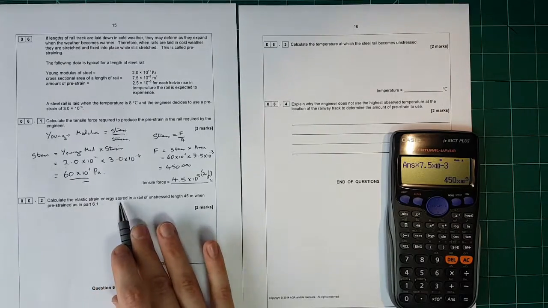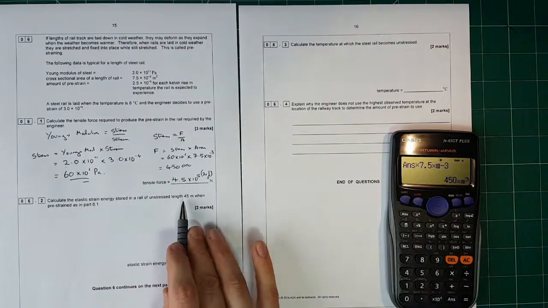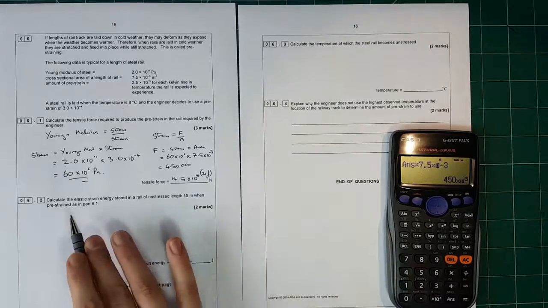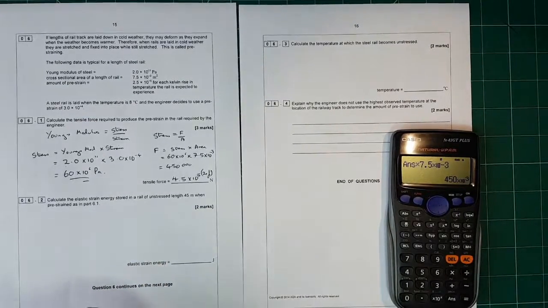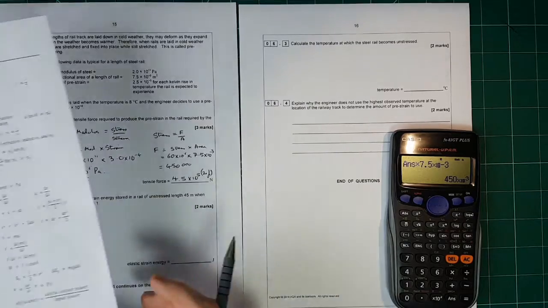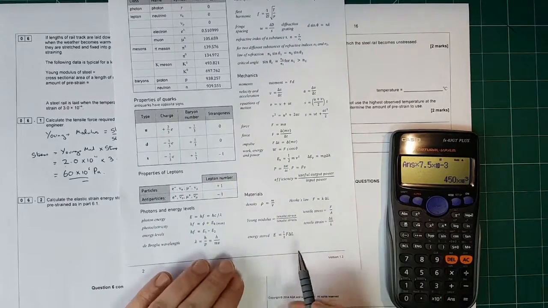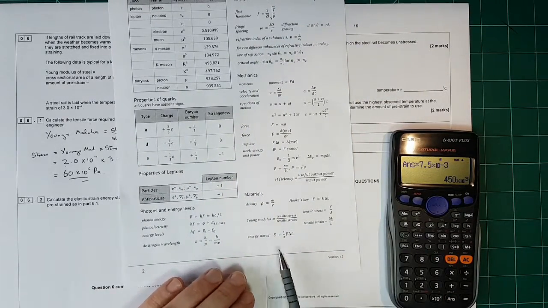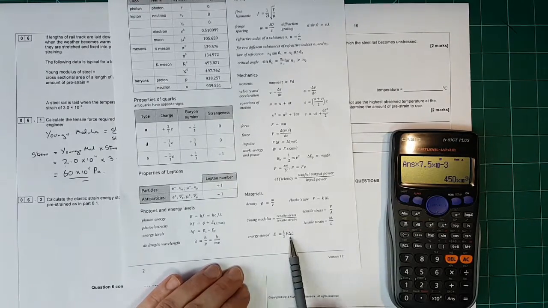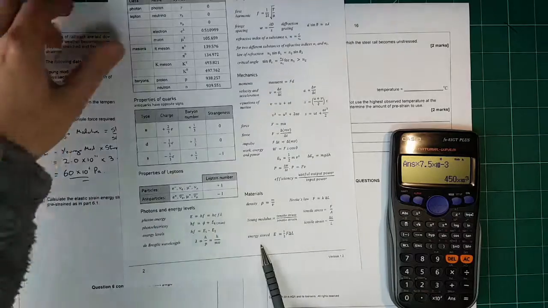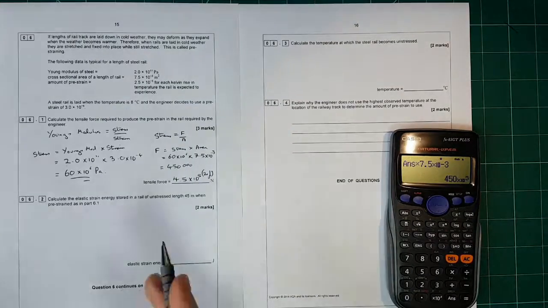Calculate the elastic strain energy stored in a rail of unstressed length 45 meters when it's pre-strained, as in this part here. Right, we need the energy stored. So this is the energy stored in a stretched material. So let's write that down to start with.